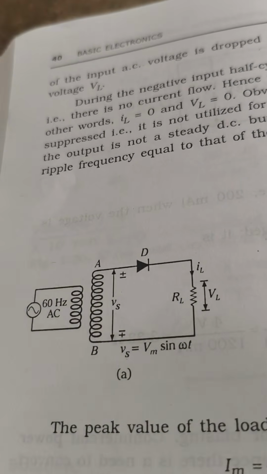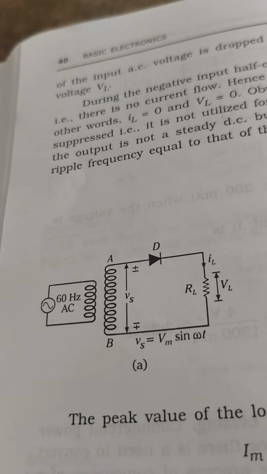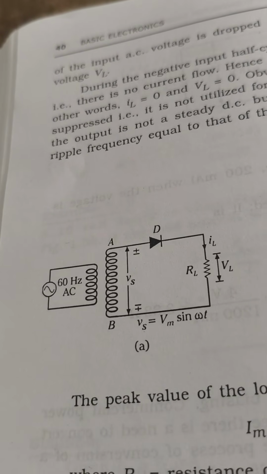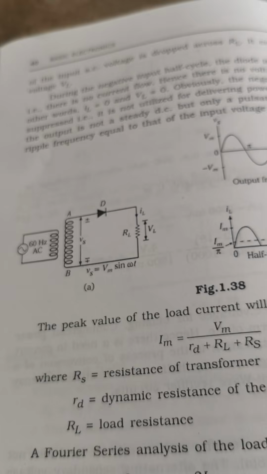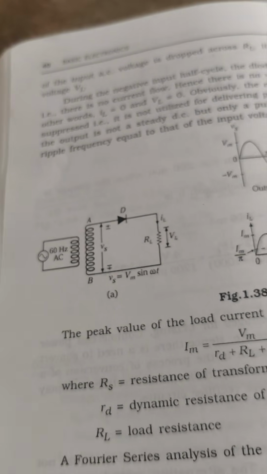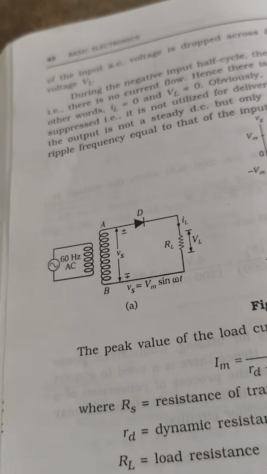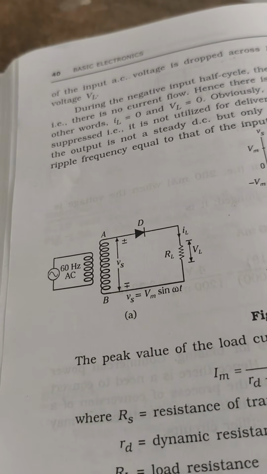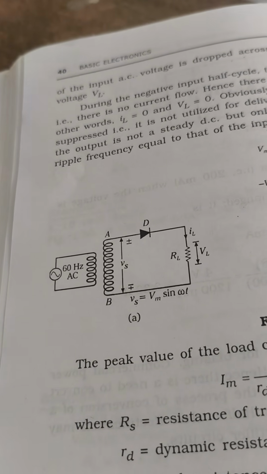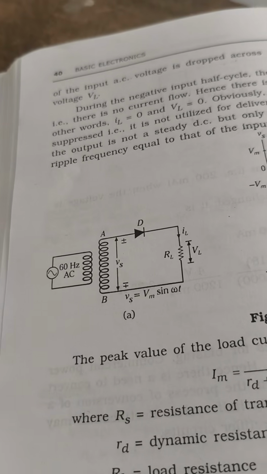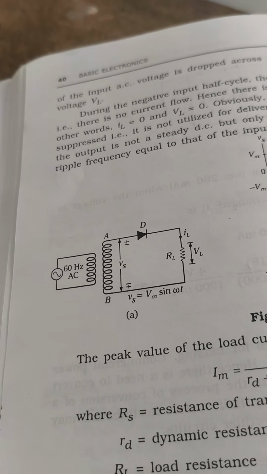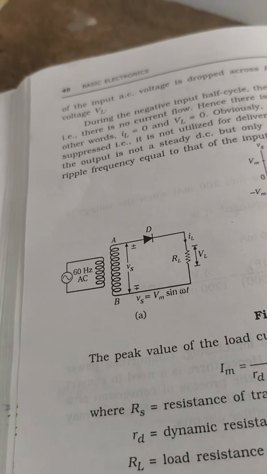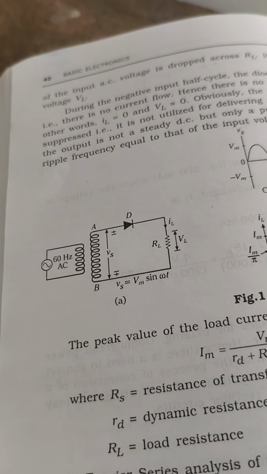At home also, the bulb is glowing and the fan is rotating, because they require a current. They don't care about the polarities. Whether it is coming clockwise or anti-clockwise does not matter. It requires current to glow. The bulb requires current to glow, the tube requires current to glow, the fan requires current to rotate. It doesn't depend on the polarities.